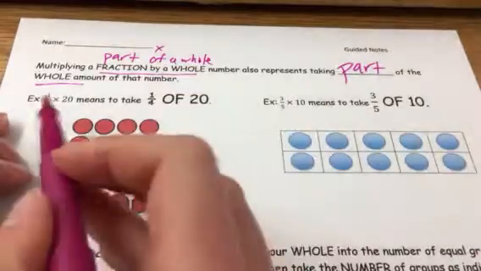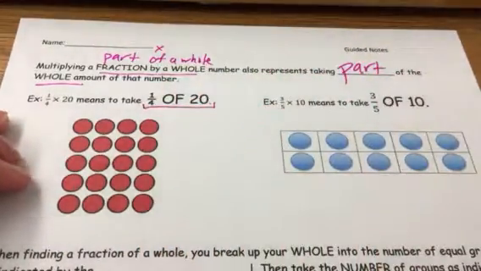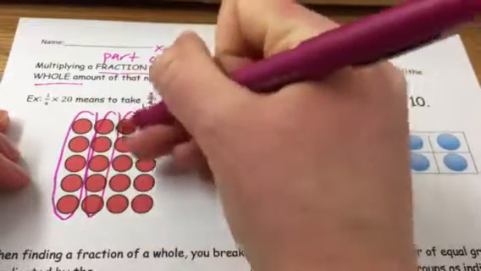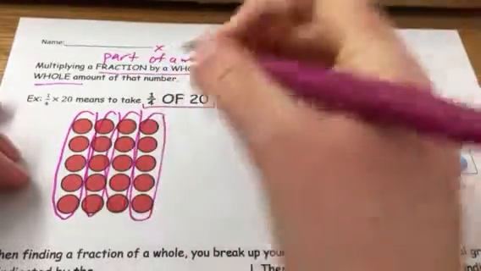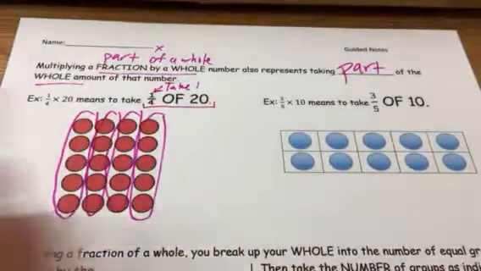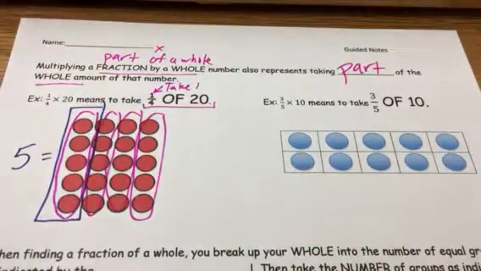So we're going to find 1/4 times 20, which means taking a quarter of 20. So if I need to create quarters, I need to create 4 equal groups. And I see 4 nice equal columns here. And I'm going to take one of them. So I'm going to take one of these, and that is indeed equal to 5. 5 is a quarter of 20.